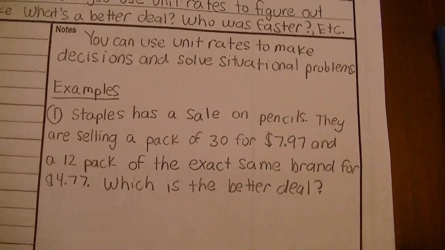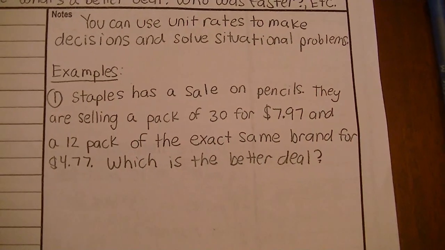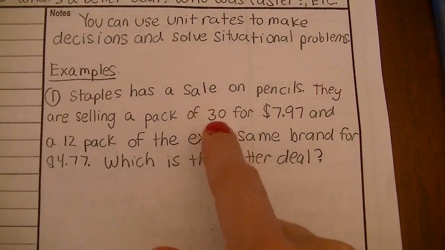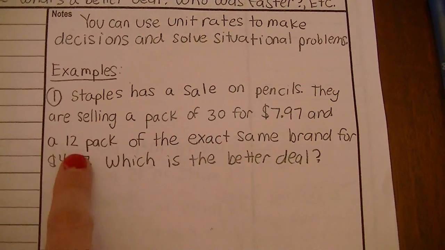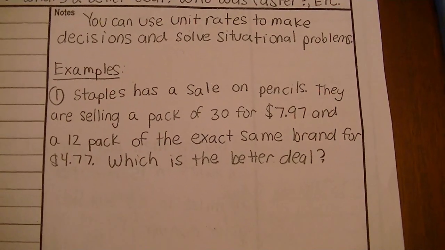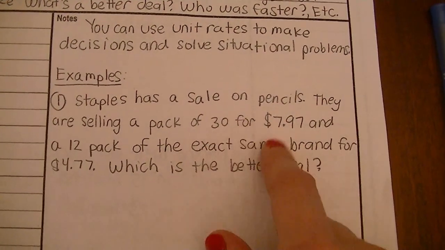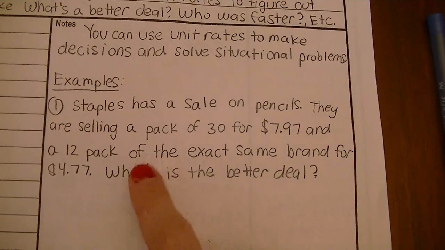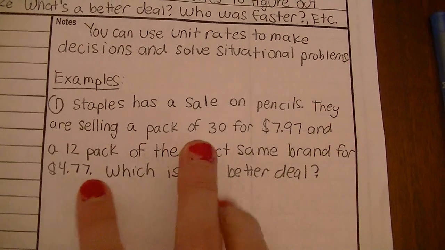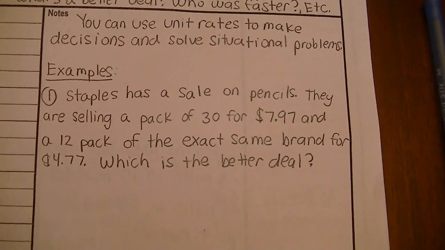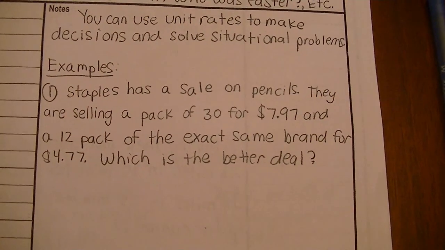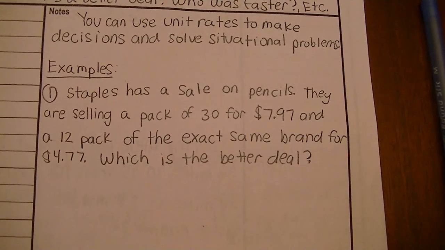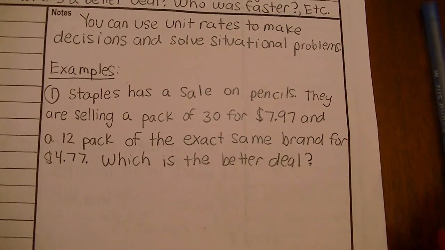When you're confronted with these types of problems, you've got to set aside your personal preferences, because some of you might be like, well, I don't really need 30 pencils, so I think that this is the better deal. Or some of you might be like, well, 30 pencils, yeah, I need that many, so I'll get this one. When you answer questions like which is the better deal, you can't base it on what your preference is. You need to base it strictly on the math. So when it's asking you which is the better deal, you need to find the unit rate and make your decision based off the unit rate, okay?